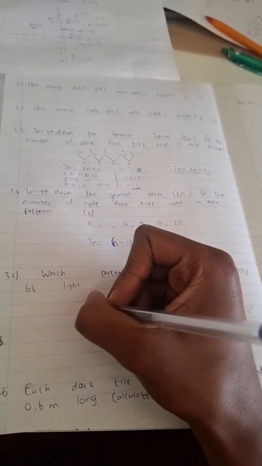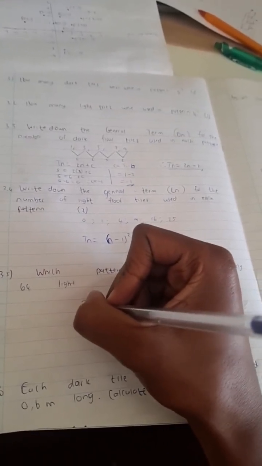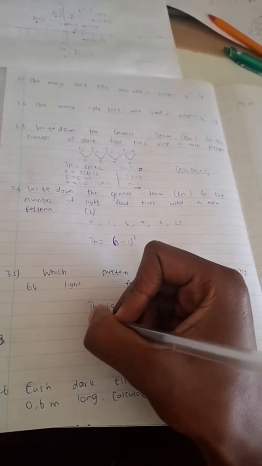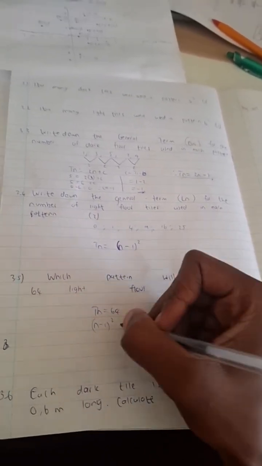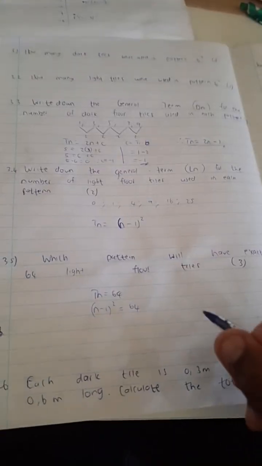See? So as a grade 10 learner, you would basically say Tn is equal to 64, n minus 1 squared is equal to 64.